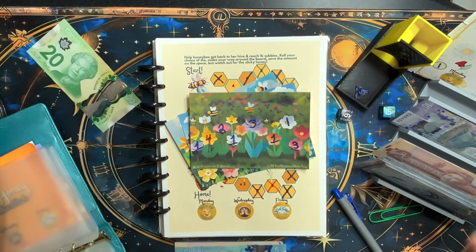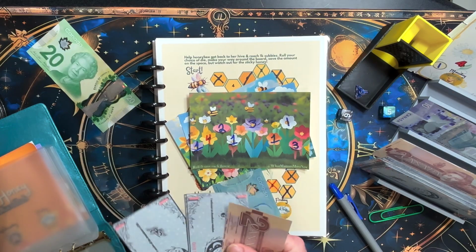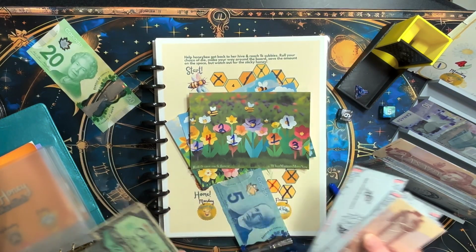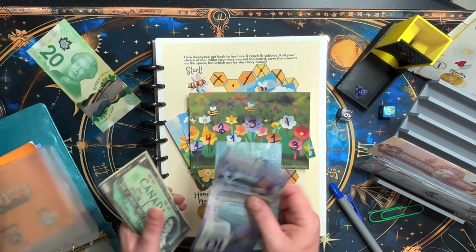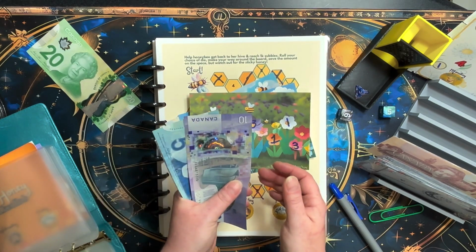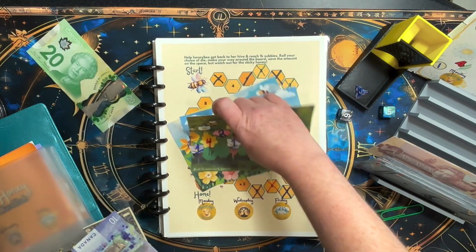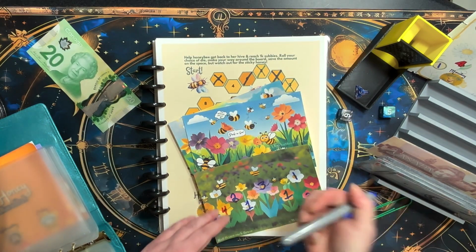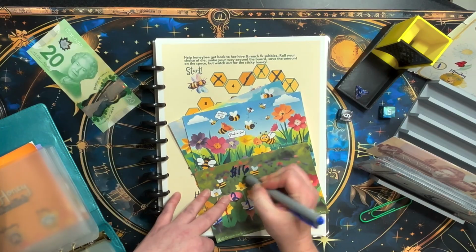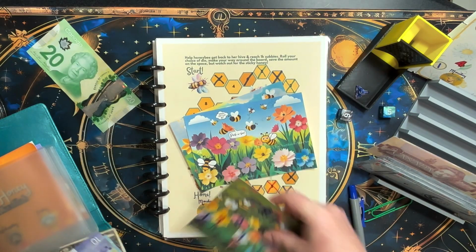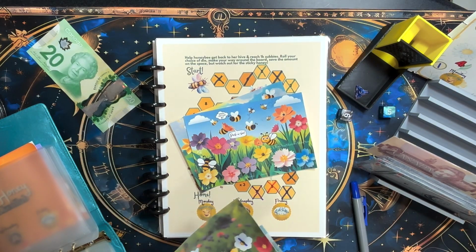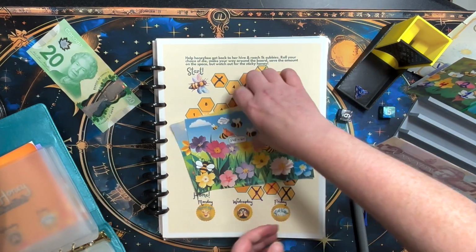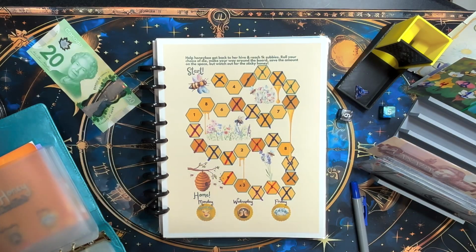So 5. So 2, 3, 4, and 5. Plus the 5 is 10. So we now have saved in this one 10, 15, and 16. So we will close that guy out at 16. And I will put these away to do at a later date.